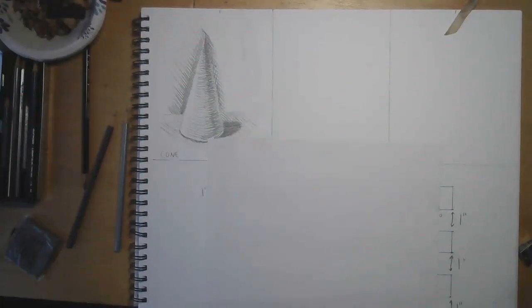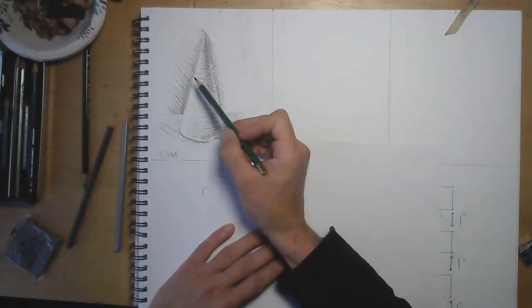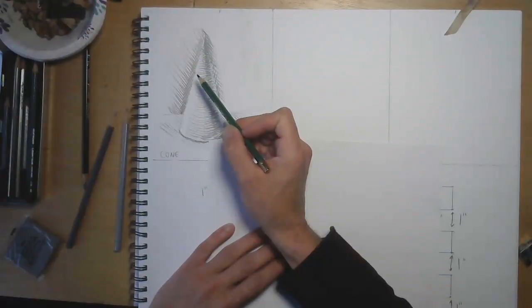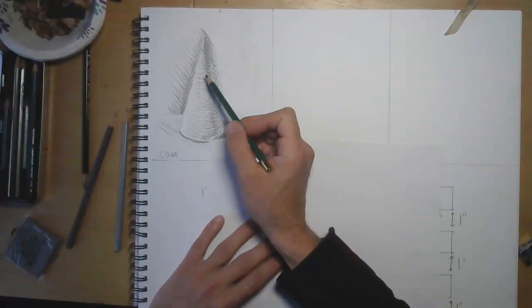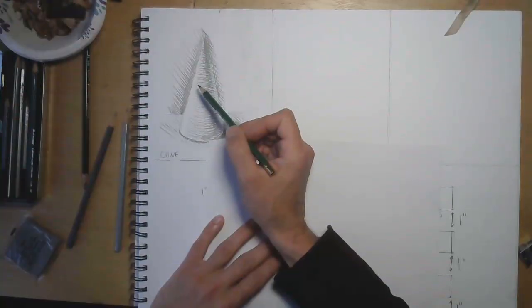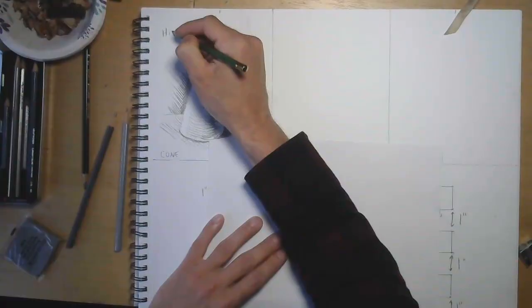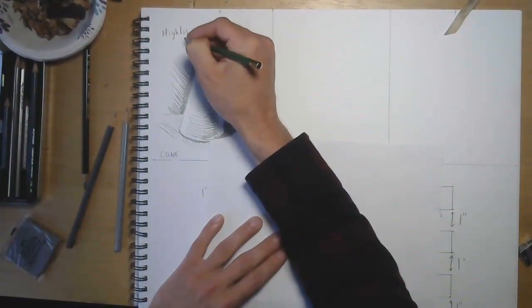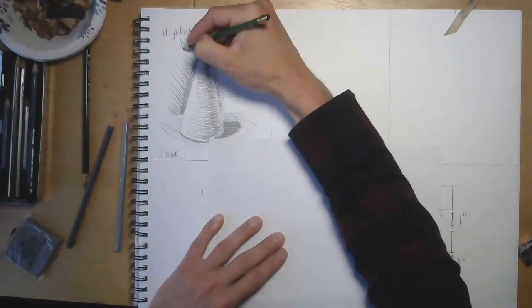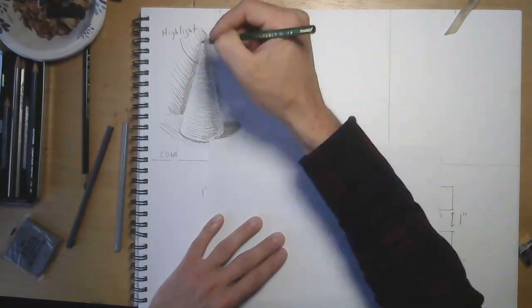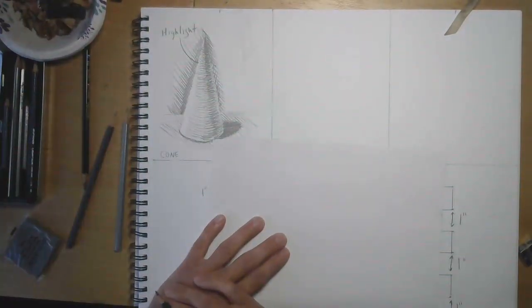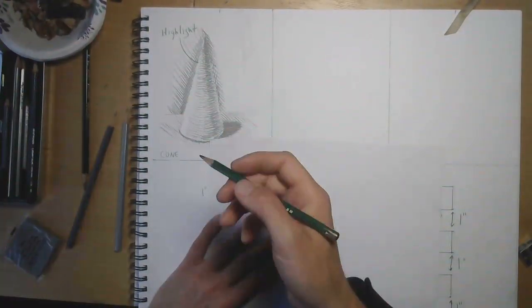Hi, welcome back to the Degrees of Light and Shadow study exercise. Before you begin on to the next form, go ahead and write on your page the different degrees of light and shadow and identify where on the cone they are. So I'll go ahead and write highlight. My highlight is right there. So I drew an arrow there.